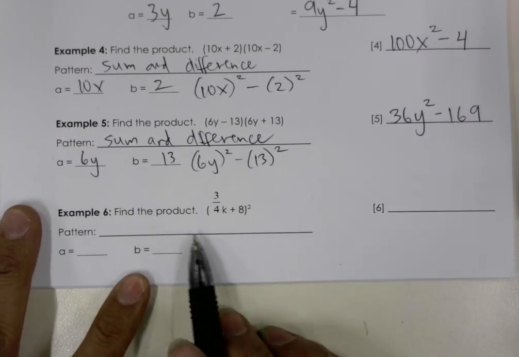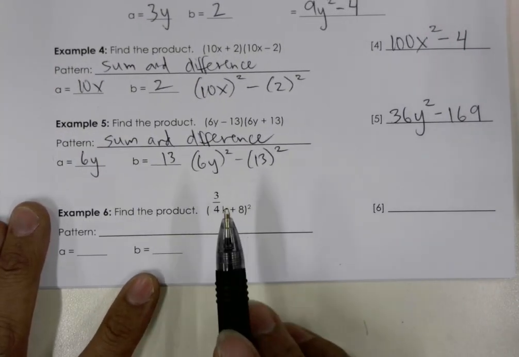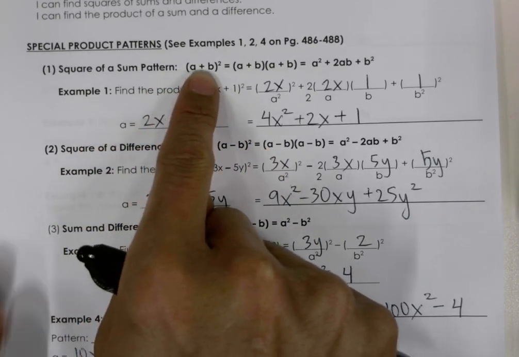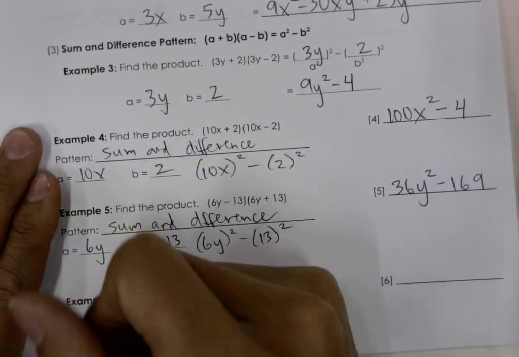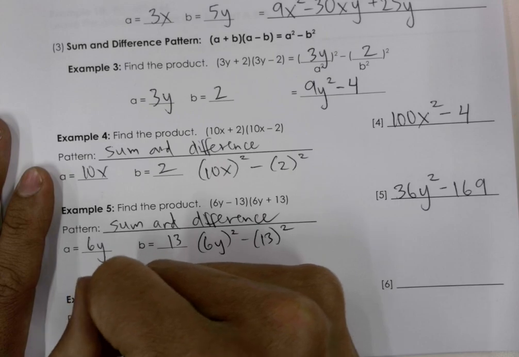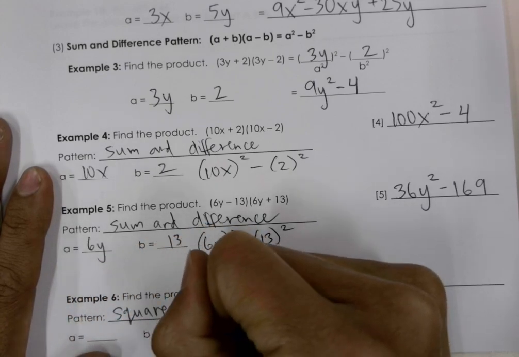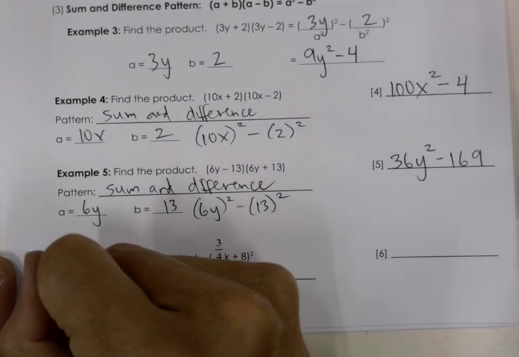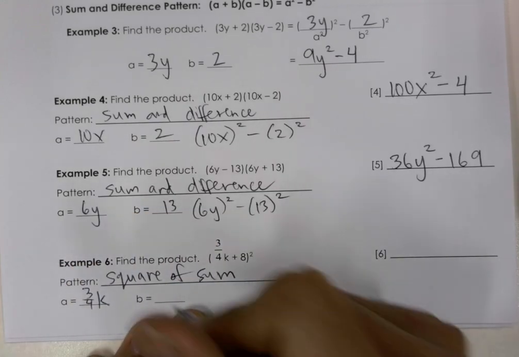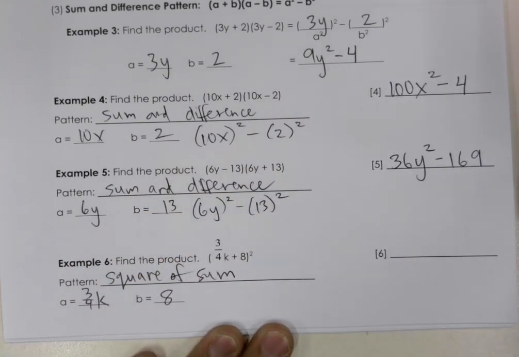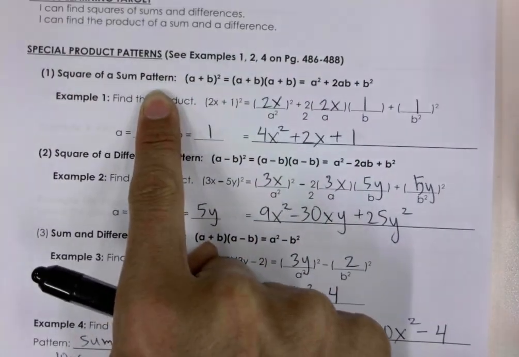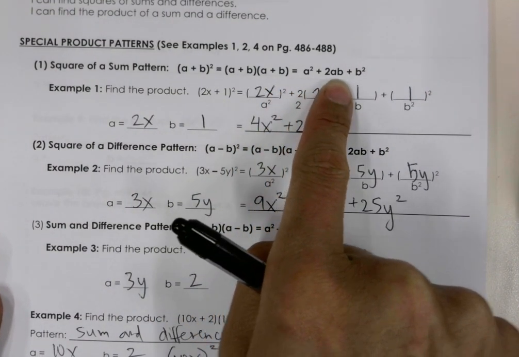Okay. This last one here is find the product, and so we have a sum that is squared, and if we look at our patterns, we can see it's a sum pattern. We have a sum that is squared. So let's do the square of sum as our pattern. And our A is going to be our 3 over 4k, and our B is going to be our 8. And so we're going to plug into our square of sum pattern, which is a squared plus 2 times a times b plus b squared.